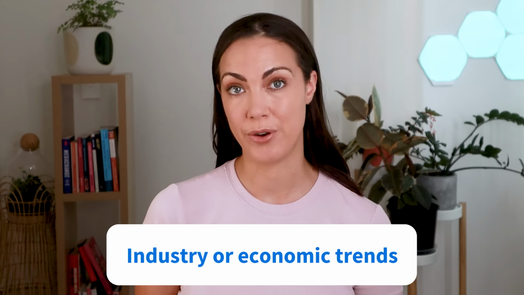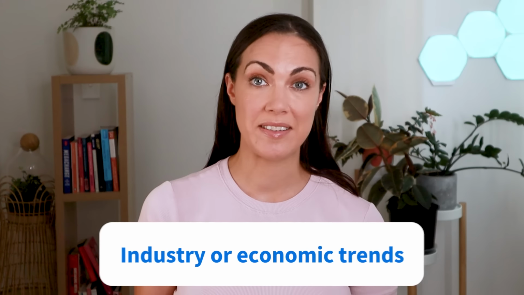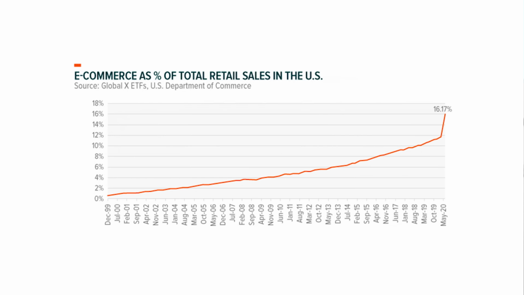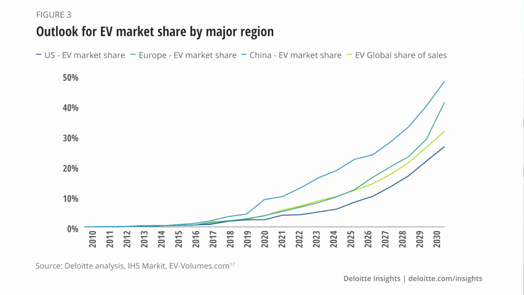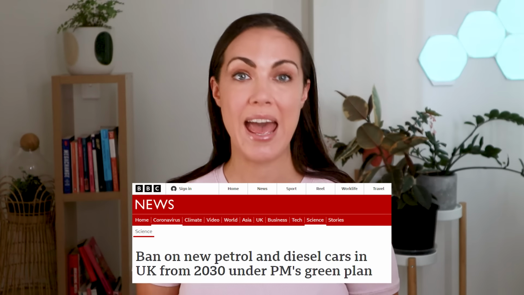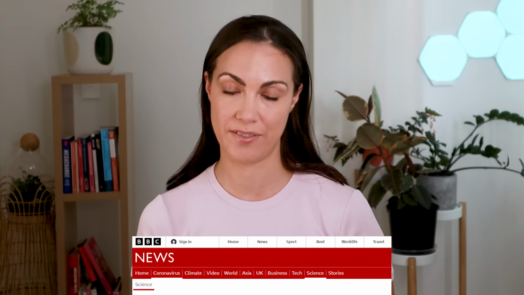Then there are industry or economic trends. Veteran investors generally focus on industries that show prospects for long-term growth. For instance, e-commerce sales have surged over the past 2 years. And another example is the electric car industry, whose growth prospects have surged as dozens of countries set deadlines to end the manufacturing of petrol and diesel-fueled cars within the next few years.